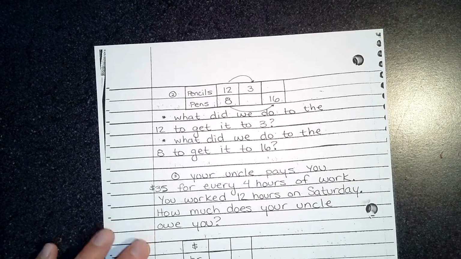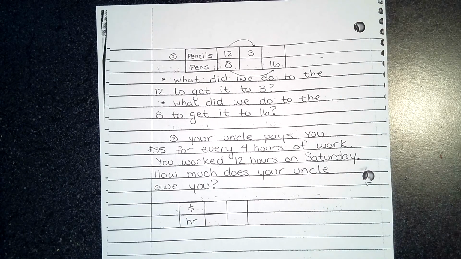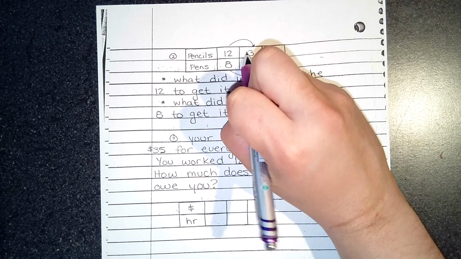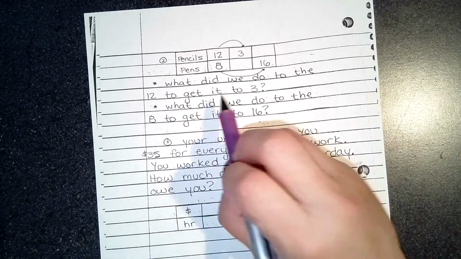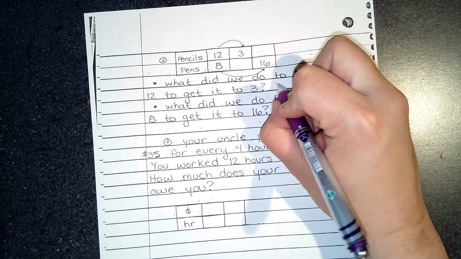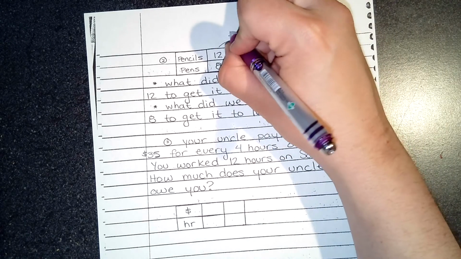Okay, next, example 2, we're going to look at pencils versus pens. So remember I said that you could multiply or divide depending on if you're getting bigger or smaller. Here for pencils, we're going from 12 to 3. That means we're getting smaller. So what do we do to go from 12 to 3? Well, that tells us we divide. 12 divided by what is 3? That's 4. So up here I put divided by 4.